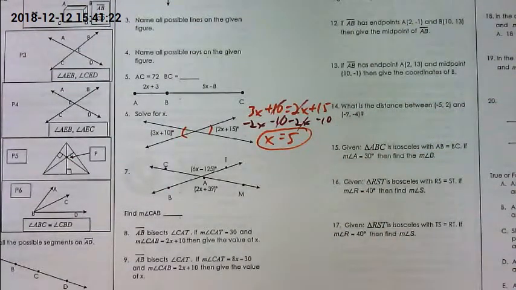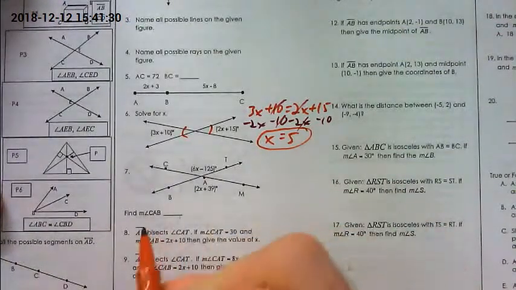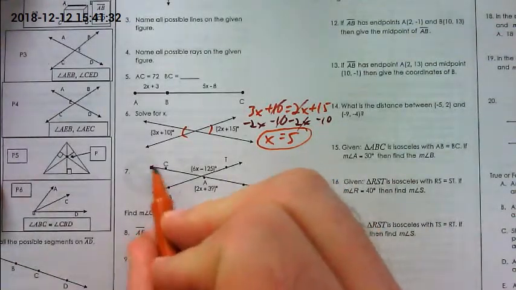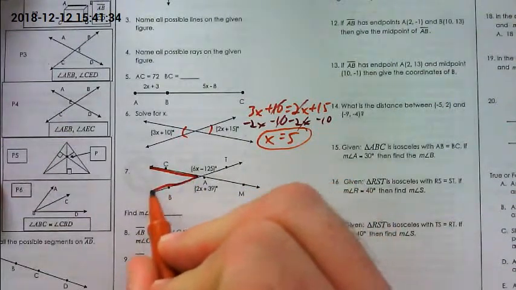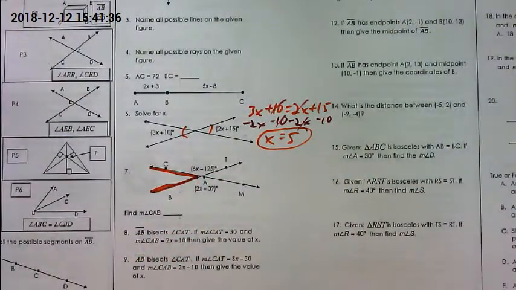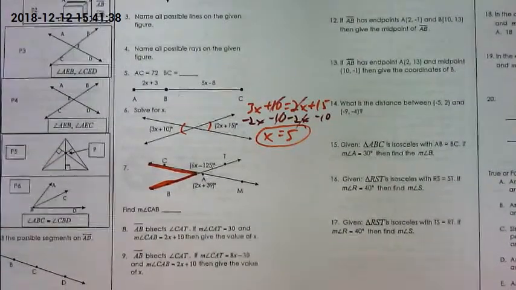7 is a much more difficult problem. Because now on 7, they don't just ask you for x. They ask you for a specific angle. They ask you to solve for angle CAB. They want this angle here. Since they're asking for that angle, there are multiple steps before you can find the answer.